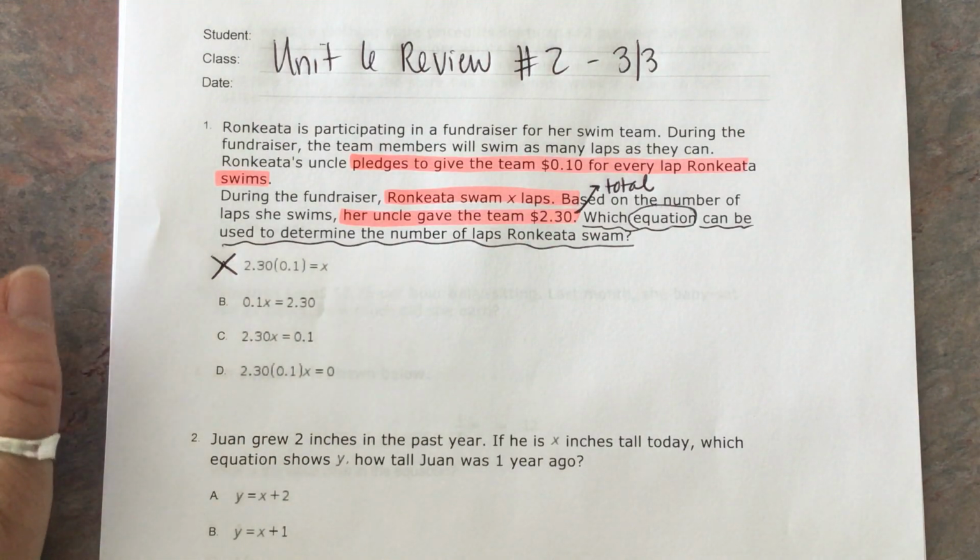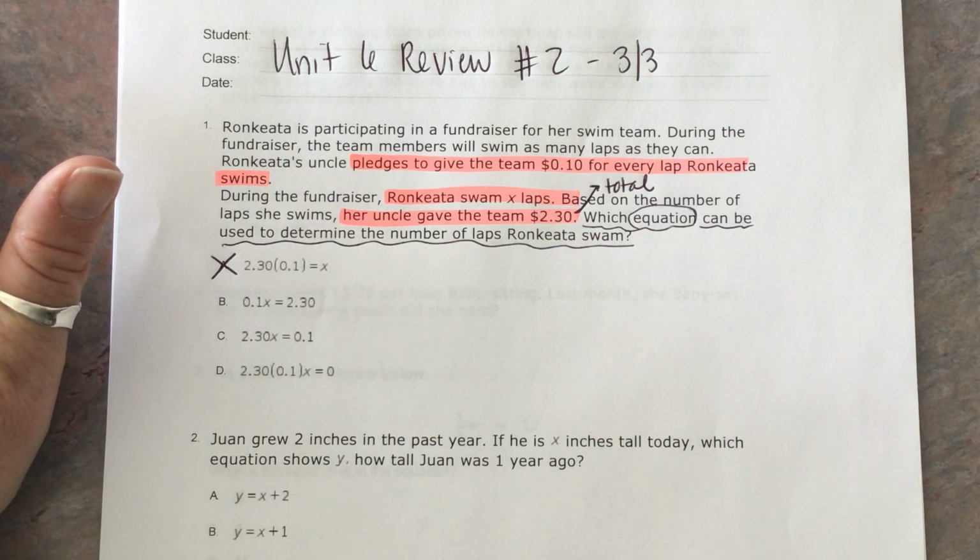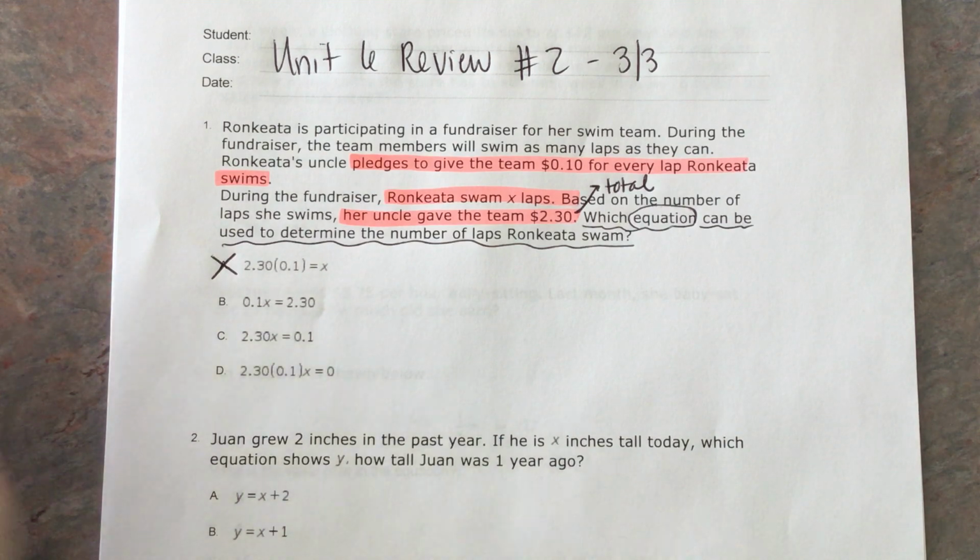All right, what about B? 10 cents X equals $2.30. Stand up if you think that is going to be the right answer. And it's okay if you don't know. Don't look around and say that because other people are. It might not be. Okay.